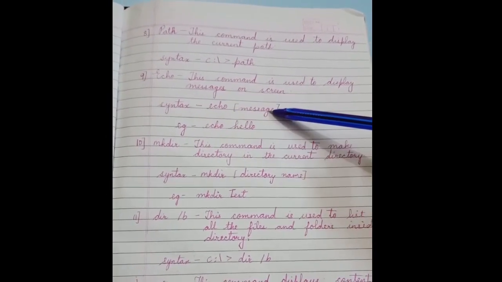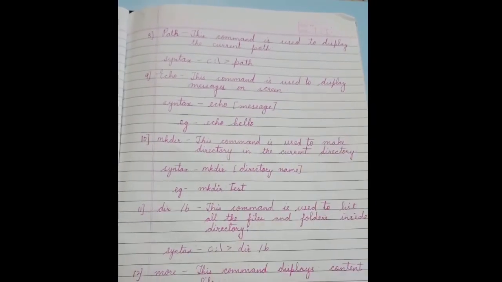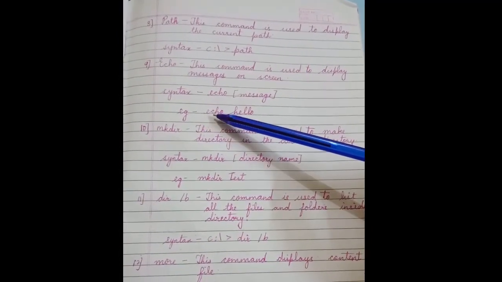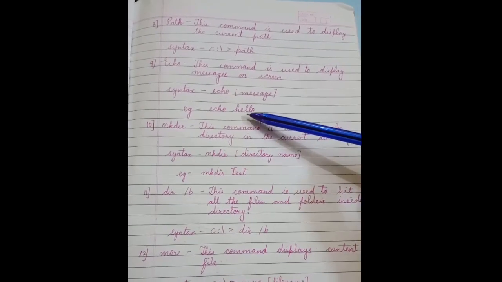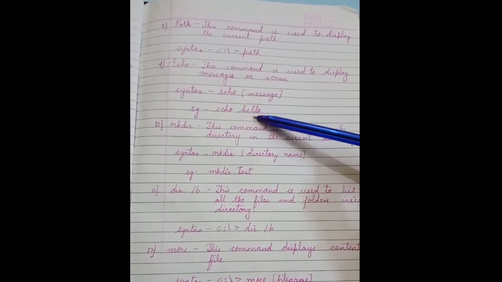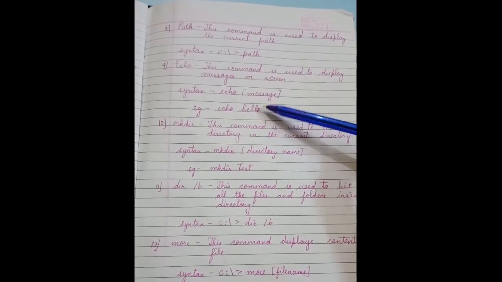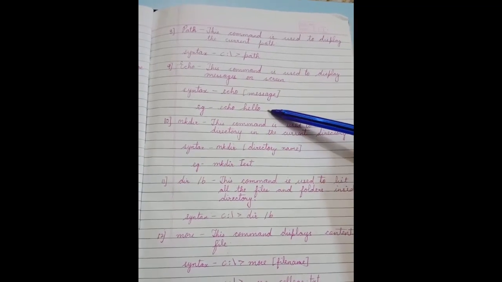This is the syntax. Let's look at this example. In this example, echo command, ECHO space, message is hello. Press enter on your keyboard and this command will display the echo message on the screen.